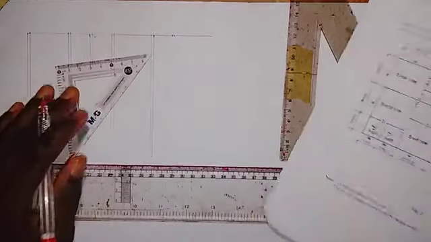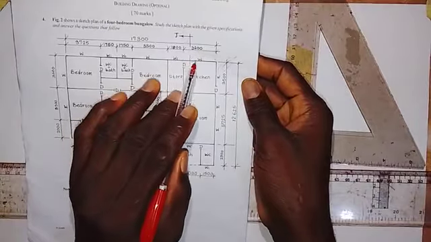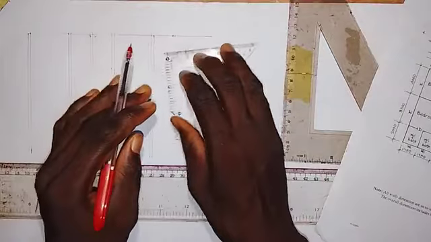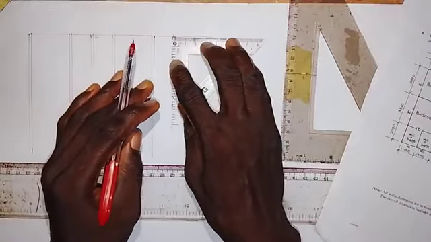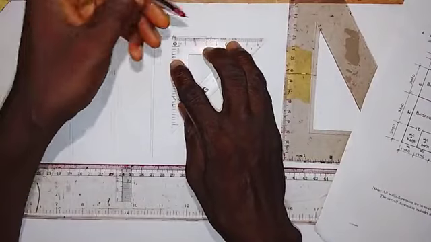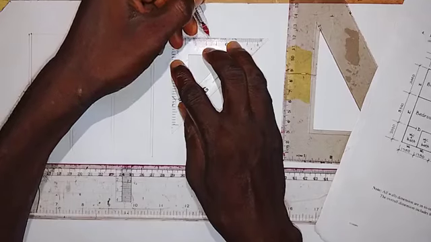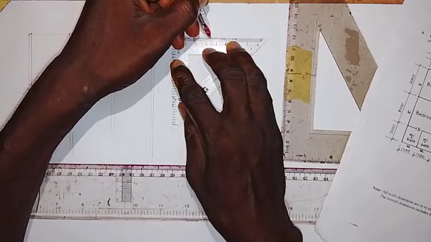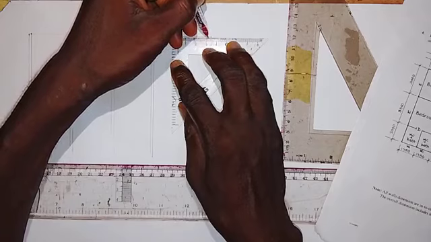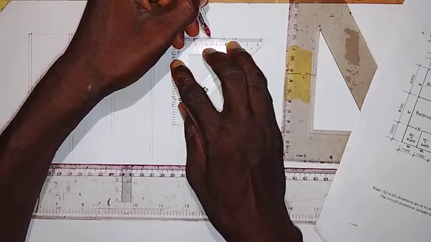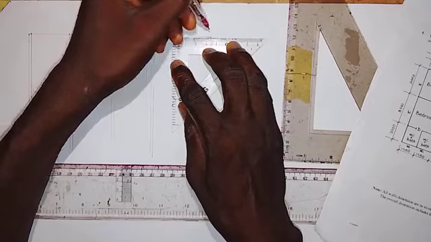Then for this particular one, to end it here, this is 3200. I will take it from this second line here that we used to tick it. So that's 32. This is 32 millimeters. Then I will take 2 millimeters. This is the inner face of the wall. Then the 2 millimeters will be taken, so in here, this is one, two. So it will be taken in here. So we have this like this.